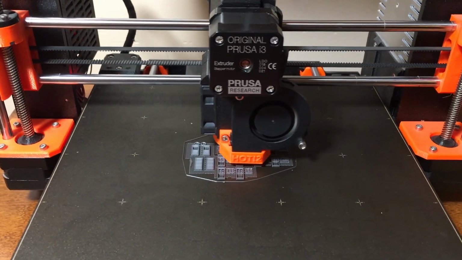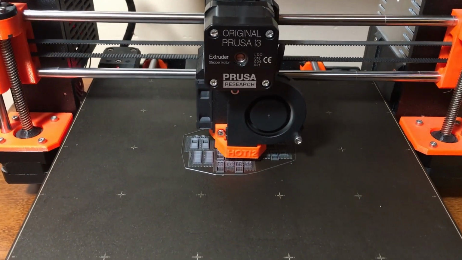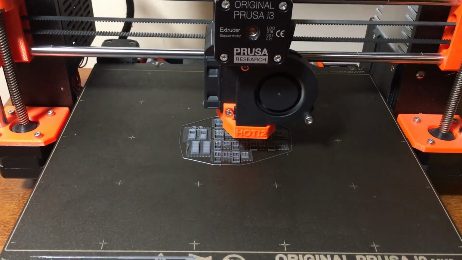Now that all the parts are printed, we will assemble the model. We will paint, add lighting, and decorations.